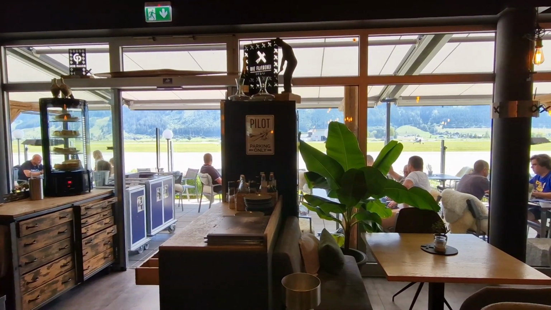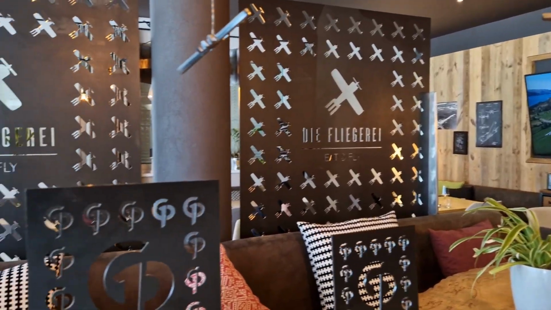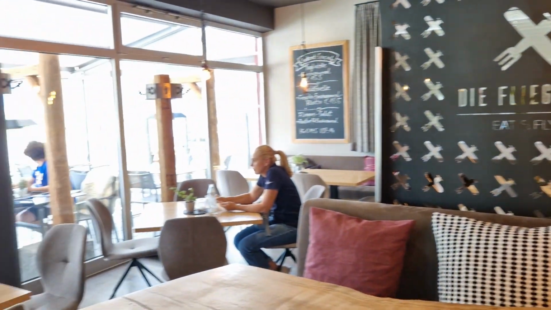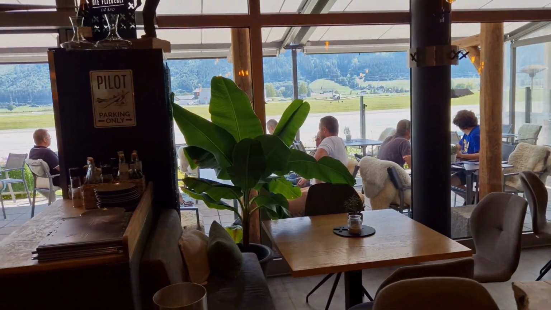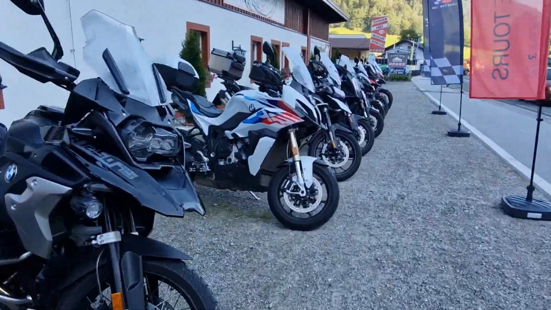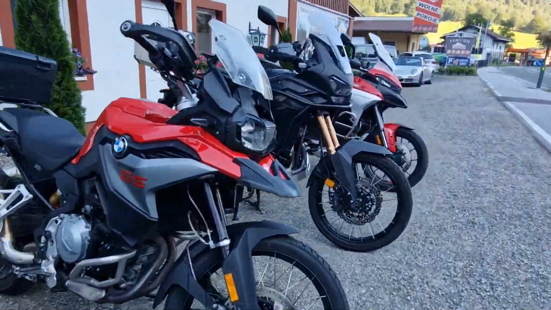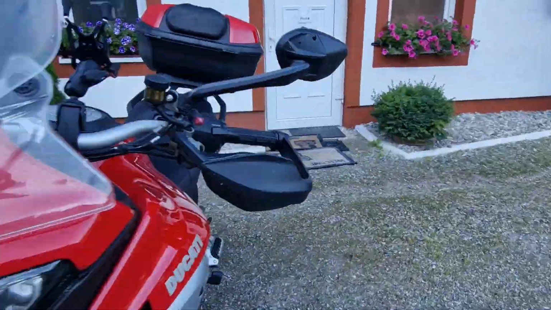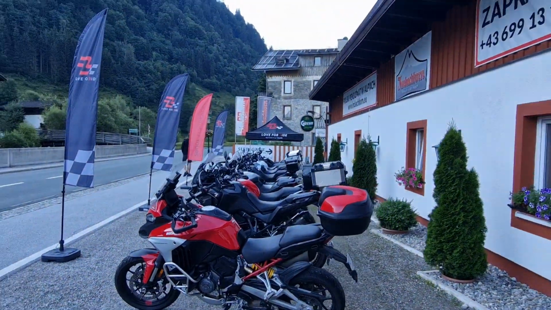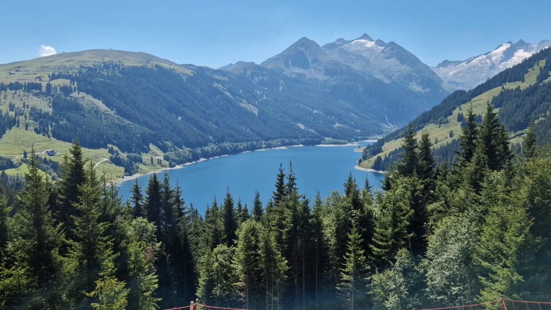There is a beautiful restaurant on site overlooking the airport. There are many tourist attractions near the airport. This region is especially visited by tourists in winter because there are a lot of ski lifts here. I came here to ride a motorbike. I made a short trip to the Großglockner Glacier. There are very interesting motorcycle routes here, but you have to watch out for speed cameras.